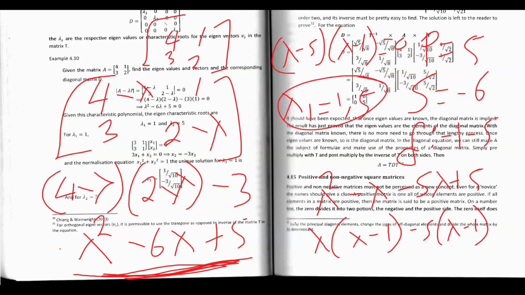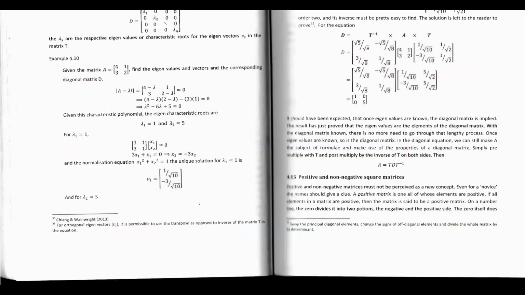Now, these are eigenvalues. We need the eigenvectors for each of them. Let's find eigenvectors. We'll start with the first one, where lambda is 1.